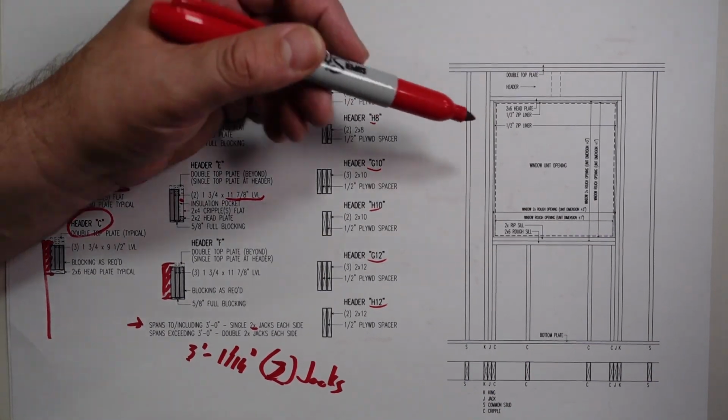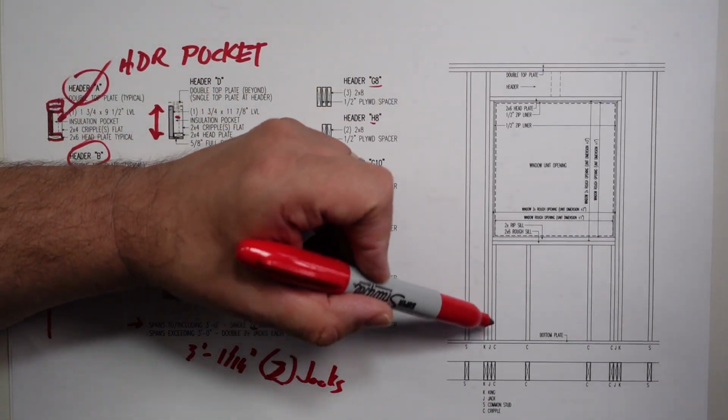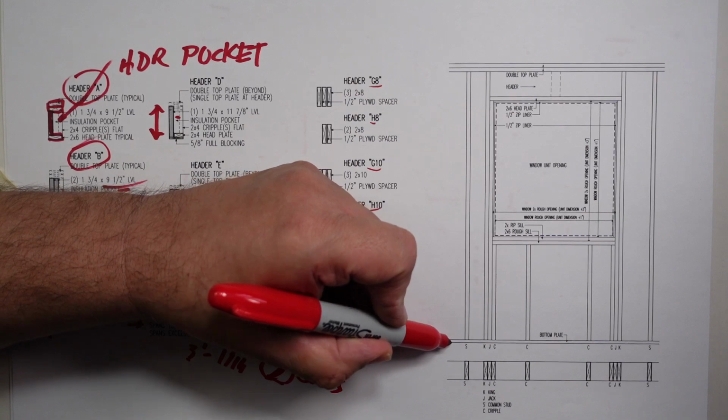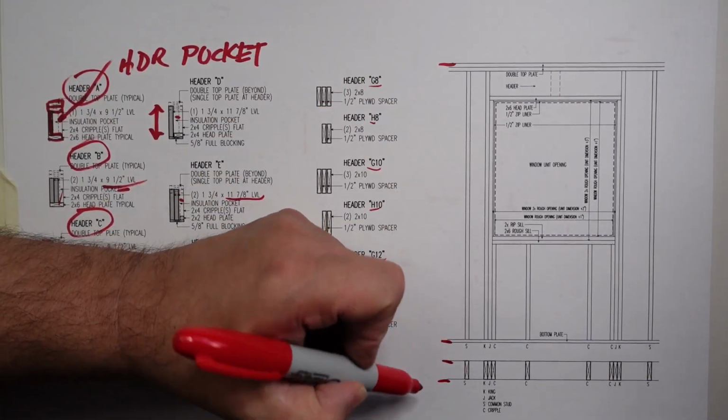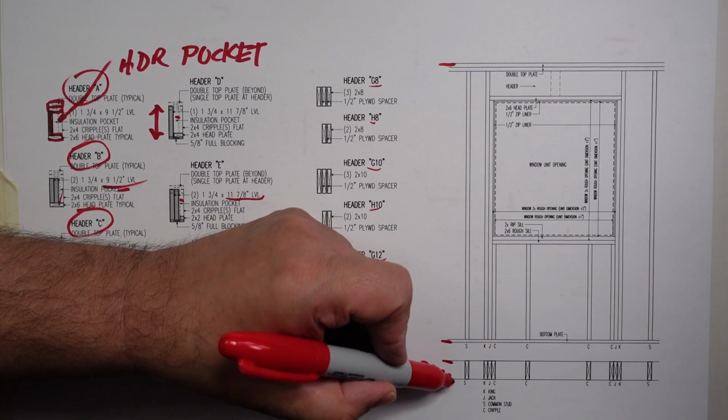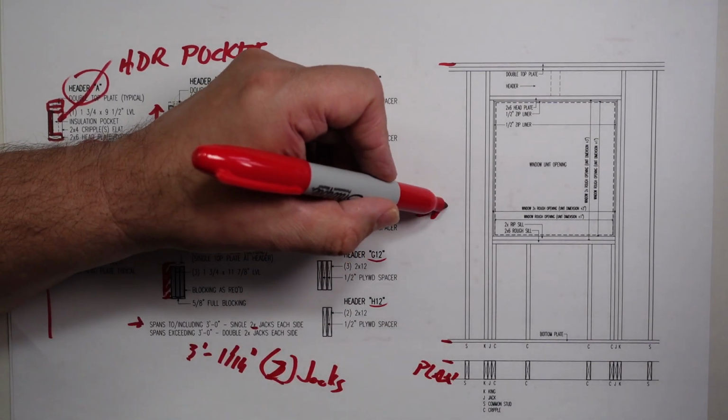Now, coming over to the window rough opening, and you can see we basically have a wall frame elevation there, and then a plan here. And then we have the elevation here.